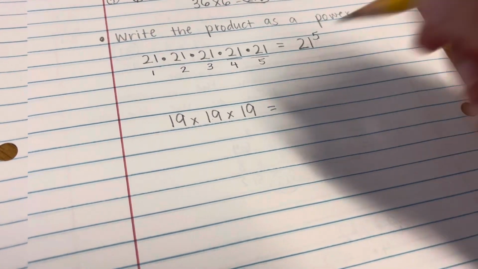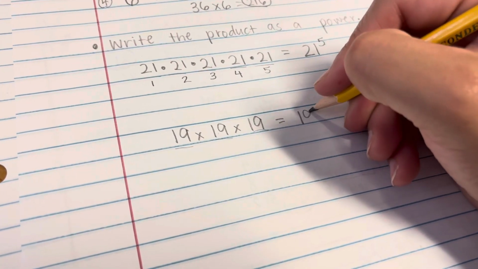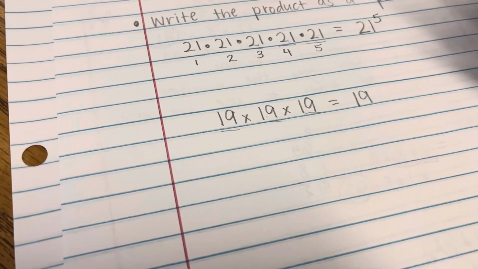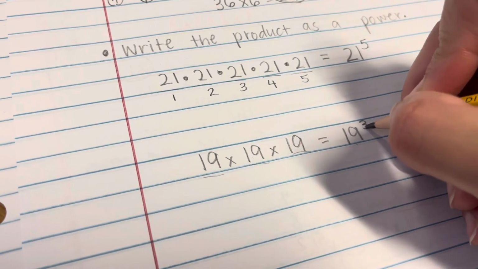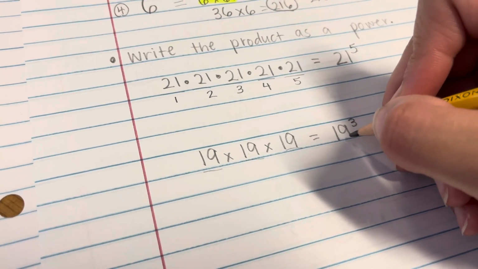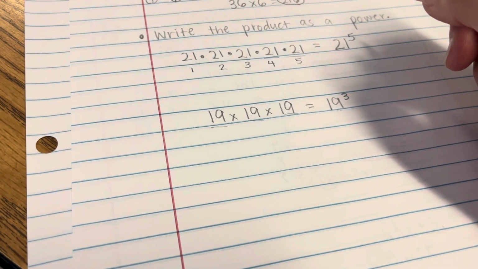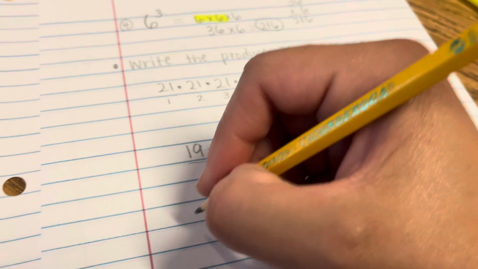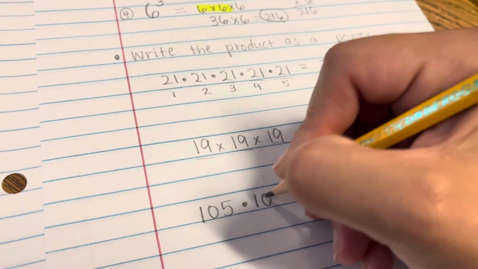You're going to recognize that they are using 19 as a base. It's the factor that they are repeatedly using, the number they're using over and over and over. They're using it 3 times. So it's 19 to the 3rd power or 19 to the power of 3. We're going to do one more. I'm going to say write the product as a power.